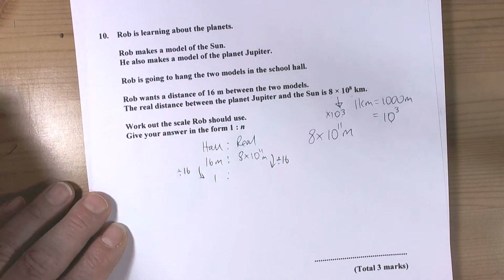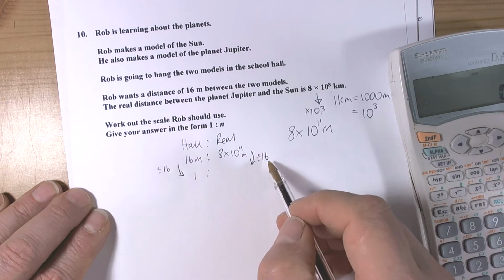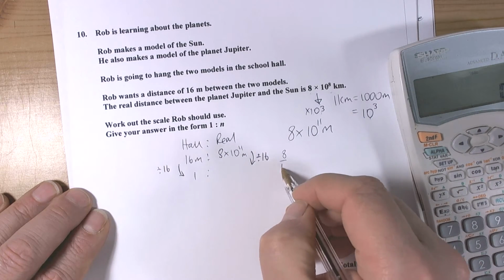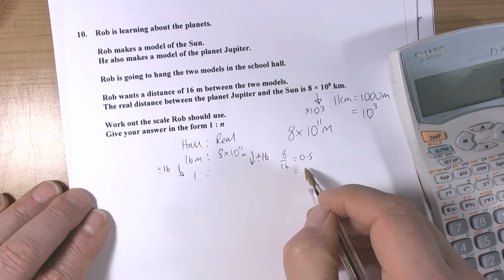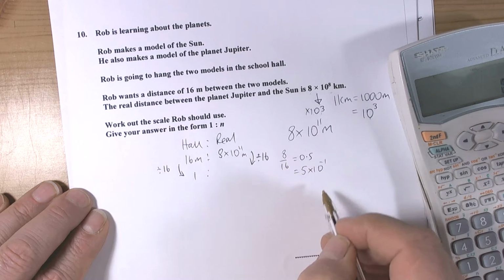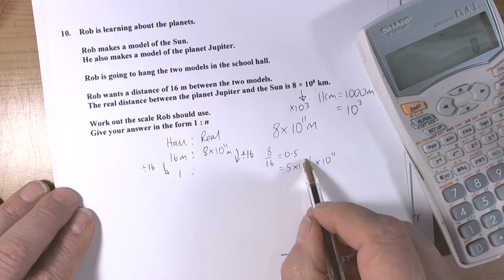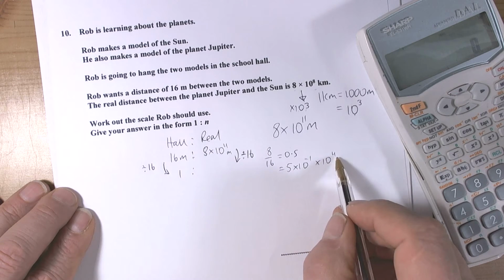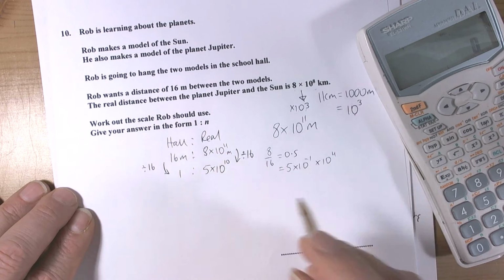Now it is a calculator paper, so even though we should know the technique without a calculator, 8 divided by 16 is literally 8 over 16, which we recognise as a half, but we can't have a half in a standard form number, so it has to be 5 times 10 to the power of negative 1. That is being times by 10 to the power of 11, and when we're timesing we add the powers, so it becomes 10 to the power of 10. So we recognise that this should be 5 times 10 to the power of 10.